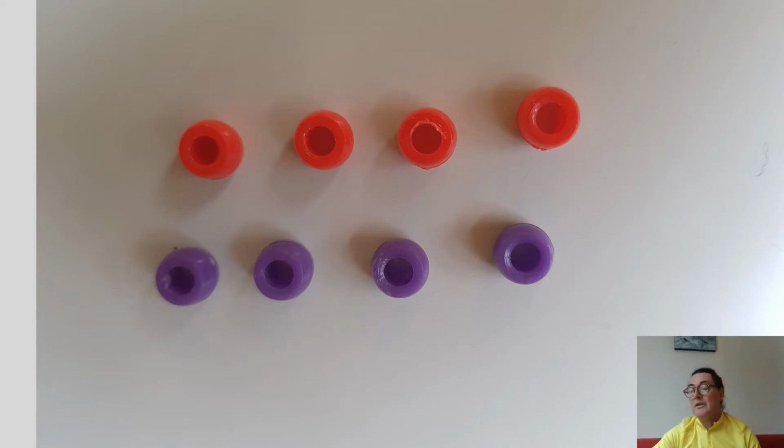Now we've got another red bead. We've got 1, 2, 3, 4 red beads and 1, 2, 3, 4 purple beads. 4 is the same as 4. So we have the same number of red beads as we do purple beads.